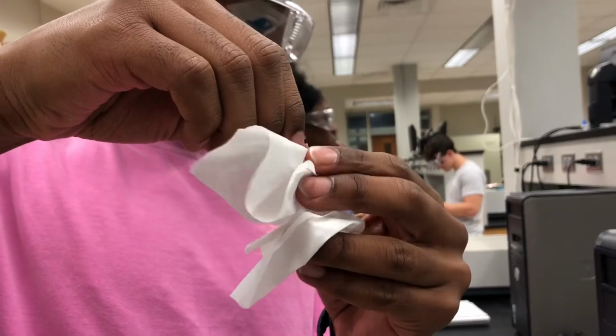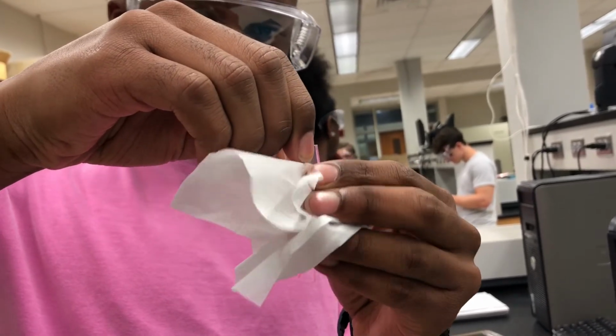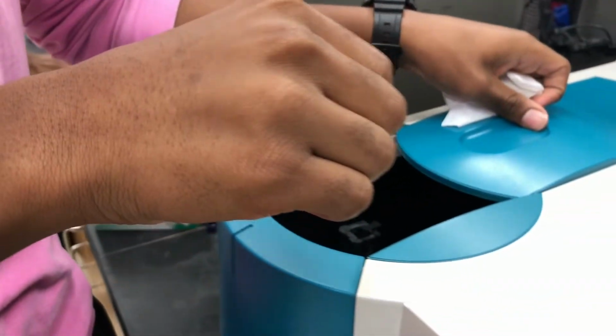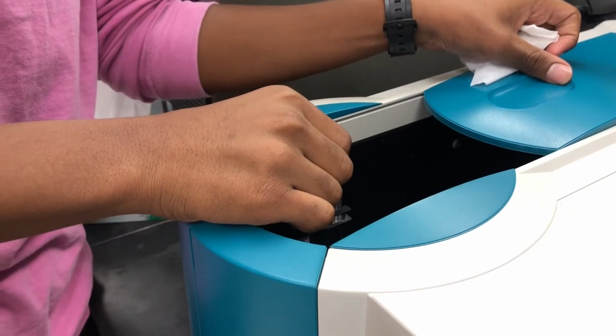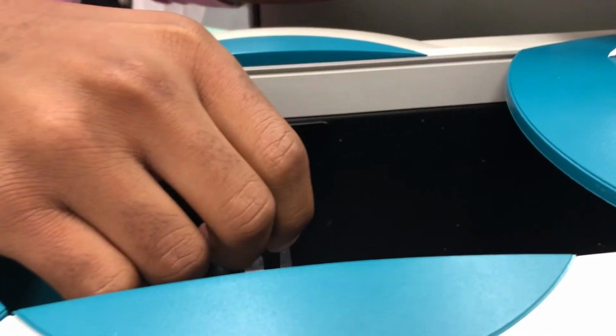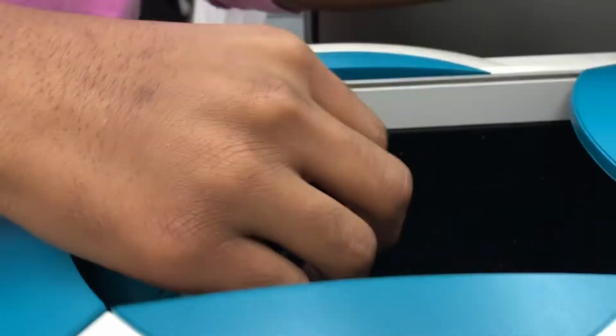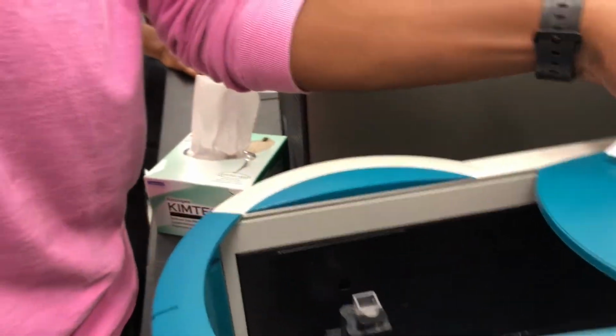Now, using the lab tissues, clean off the sides of the cuvette containing the blank that the light will pass through. Then, close the lid of the spectrophotometer and click 0. When you zero the spectrophotometer with the blank cuvette, you are eliminating the values for light absorbed by the cuvette in addition to its contents.